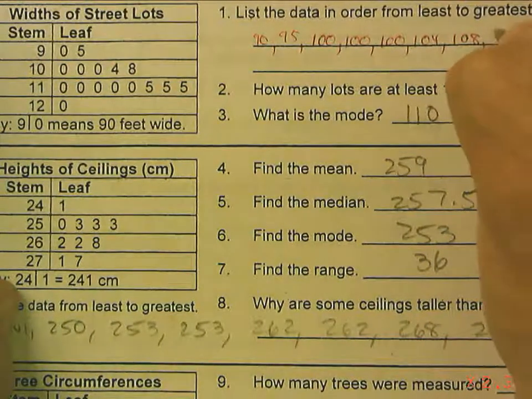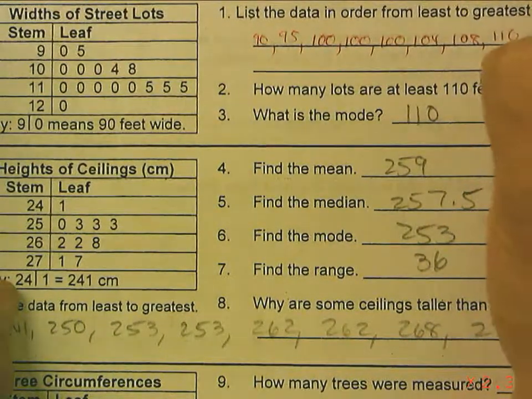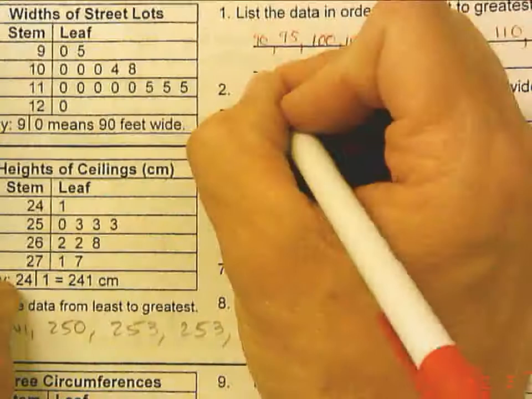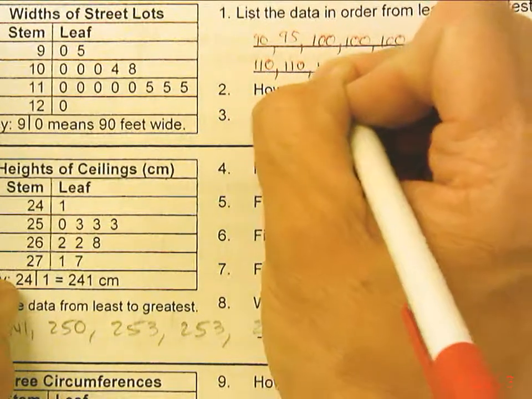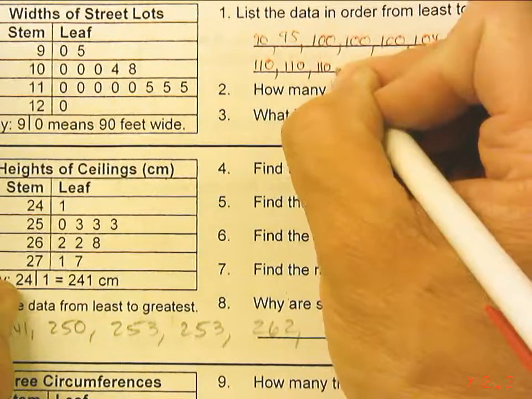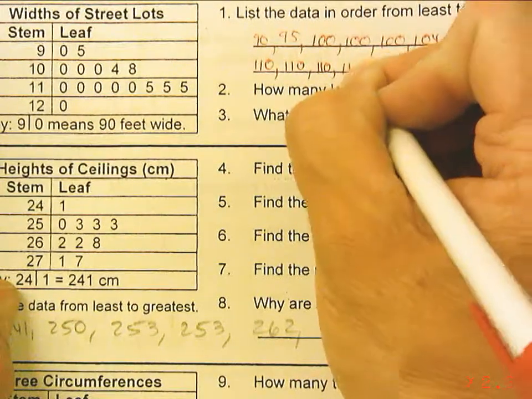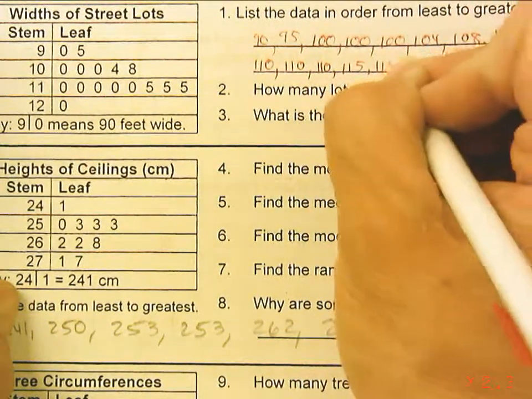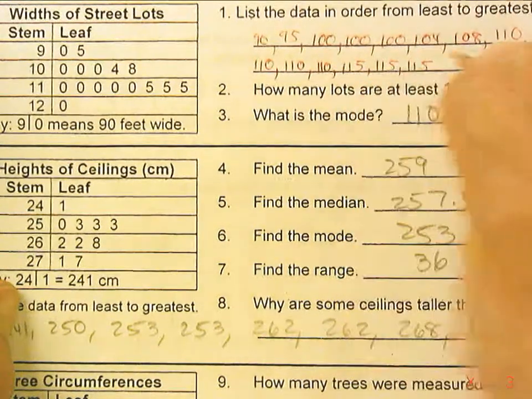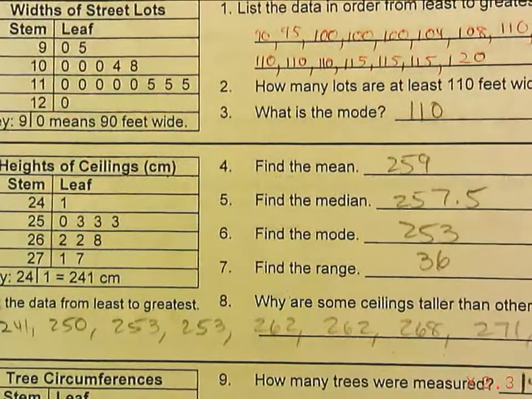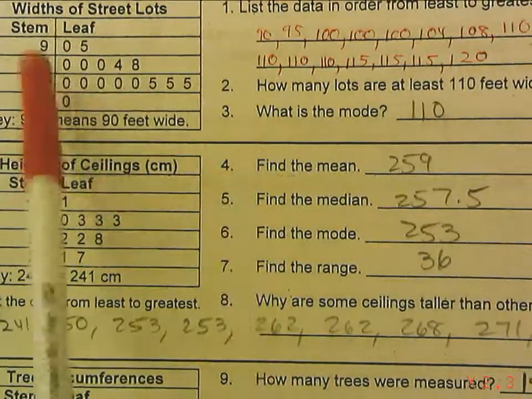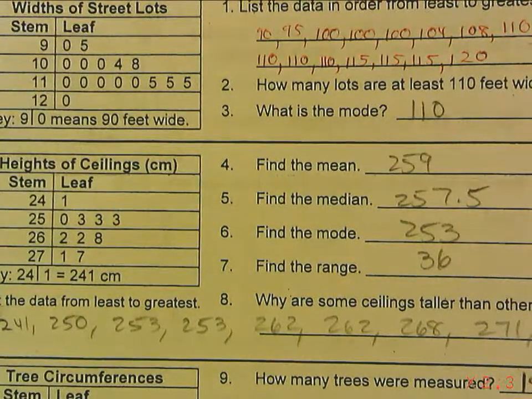Then I have 110 once, twice, 3 times, 4 times, 5 times. Then I have 115 once, twice, 3 times, and 120. So it's easy for me to list the data from a stem and leaf plot.